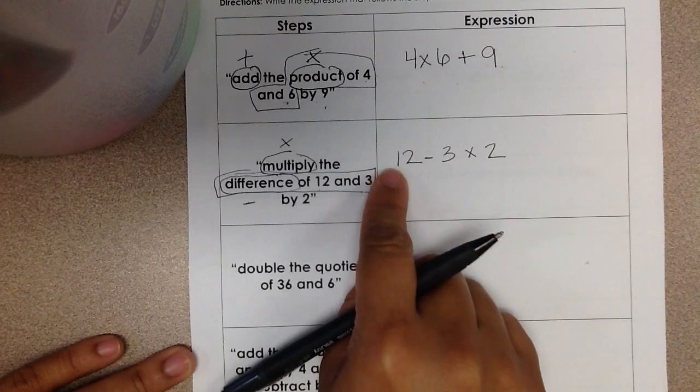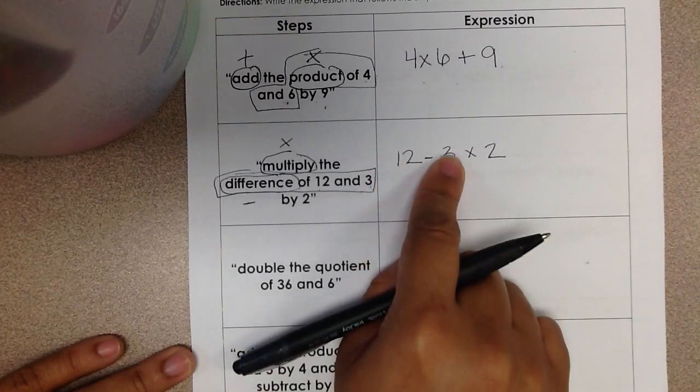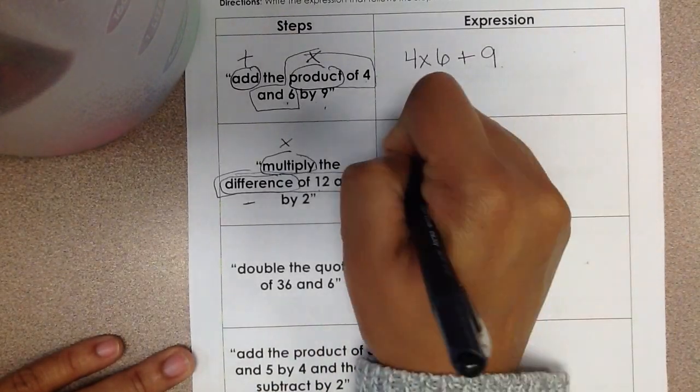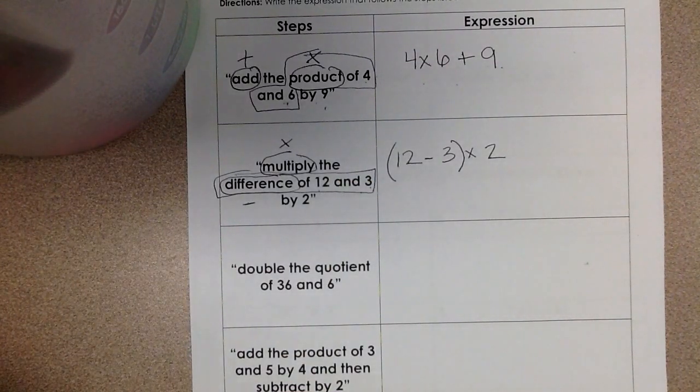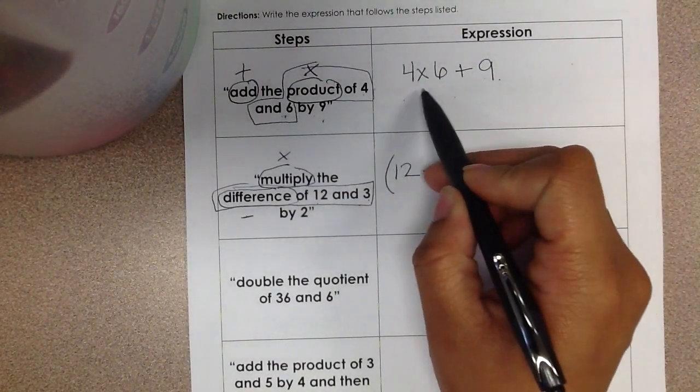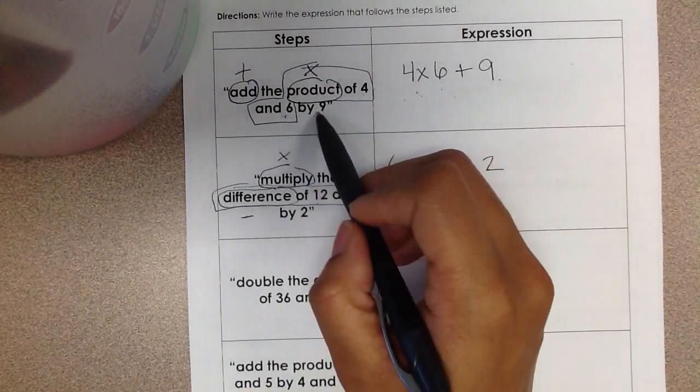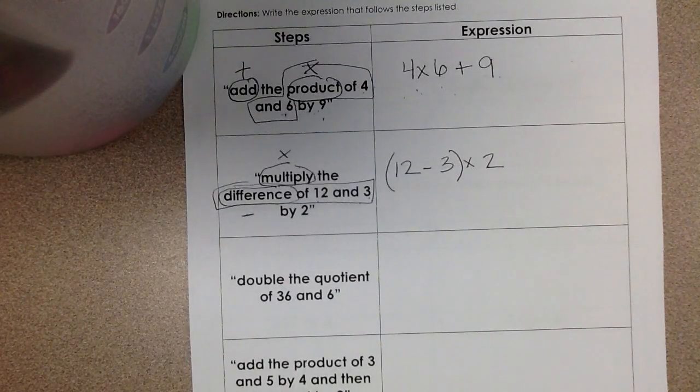So what can I do to make this be the first thing that a person has to solve? I can put parentheses around it. Okay, so I should put parentheses right there to make sure that it's going to go in the correct order. Now, the reason I didn't put parentheses here is because multiplication was first, and that is the first thing they wanted me to do when I looked at my words.